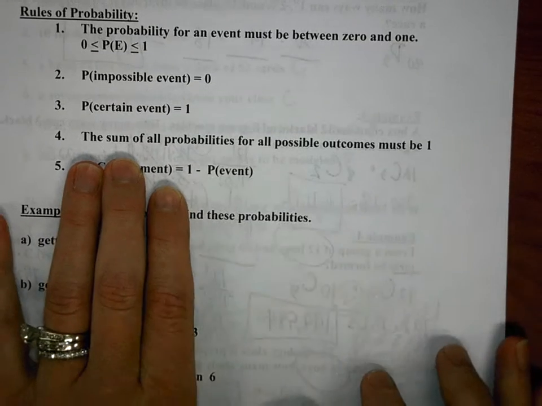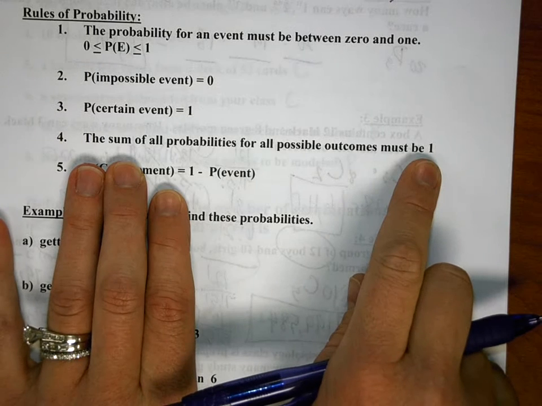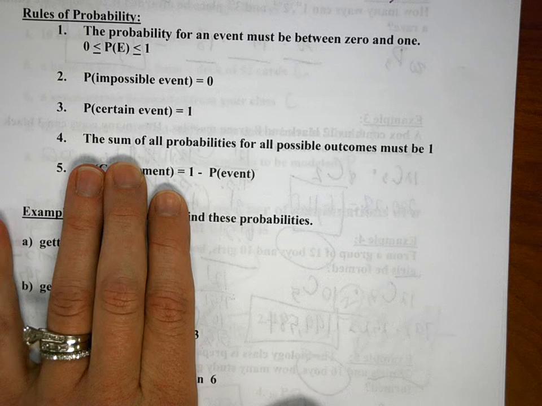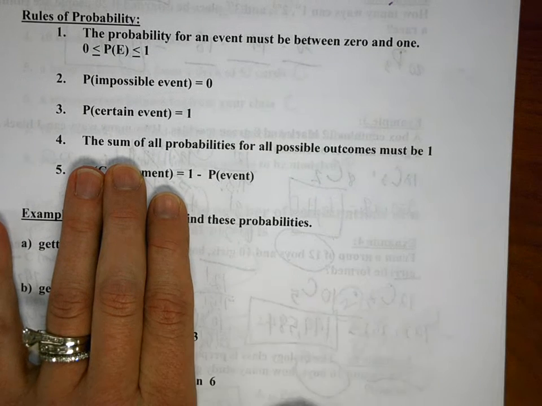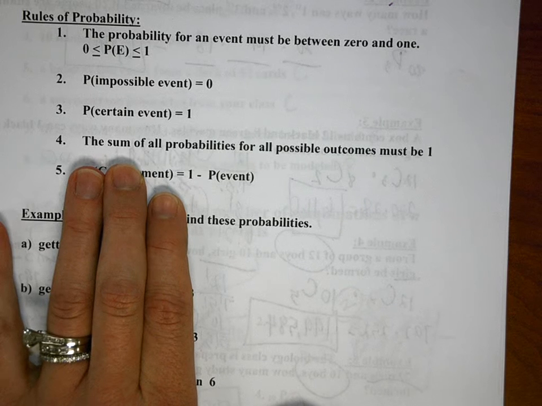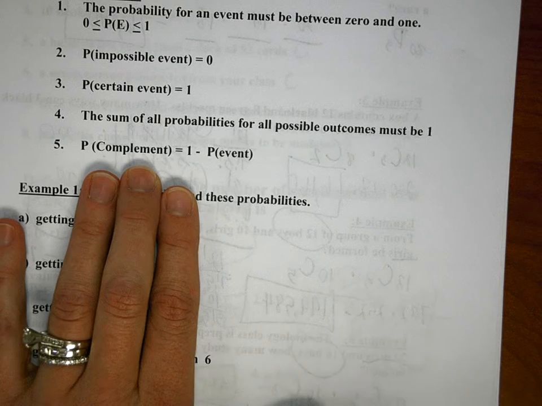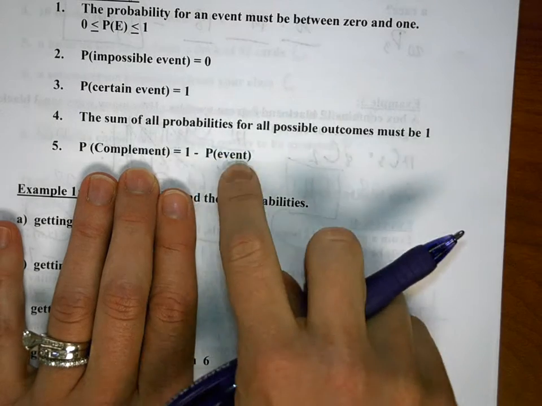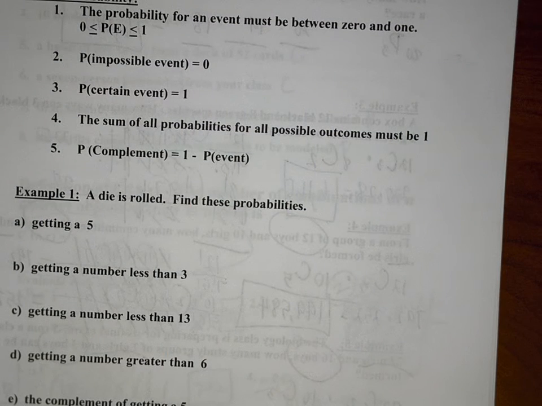Okay, number 4, the sum of all probabilities for all possible outcomes must equal 1. So, for instance, if you had a bag with 3 red marbles and 2 blue marbles, you'd have 3 out of 5 plus 2 out of 5 makes 5 out of 5. They always add to equal 1. Okay, and the complement just means kind of like the opposite. So whatever the event, if you go 1 minus that happening, you would get the complement of it. So it's basically the opposite. And this will all make sense more as we go through it.